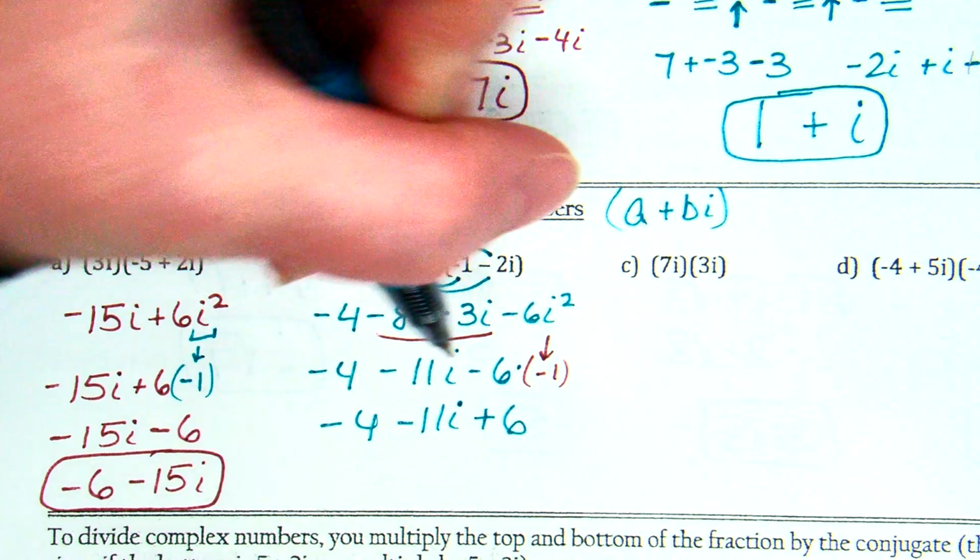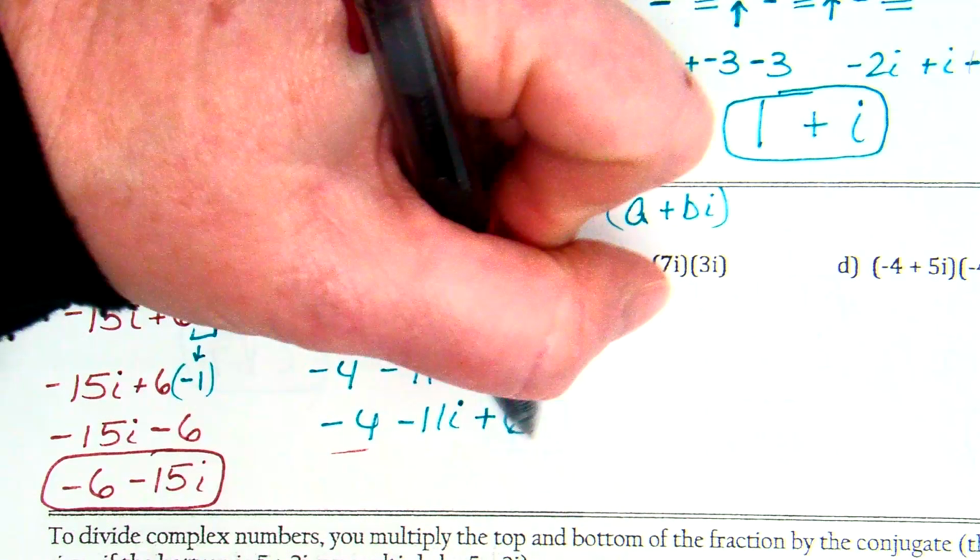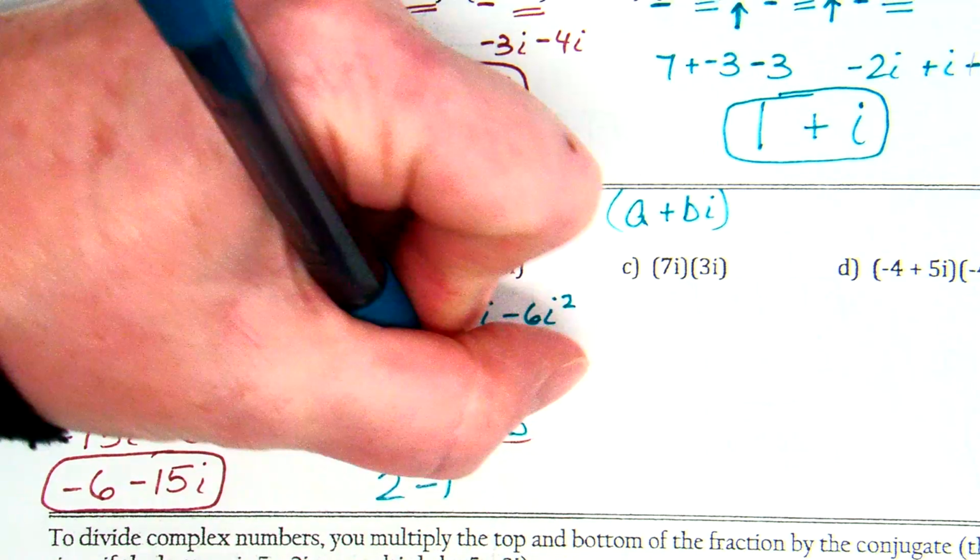Like terms of the constants, negative 4 and 6. Negative 4 plus 6 is 2. So final answer? 2 minus 11i.